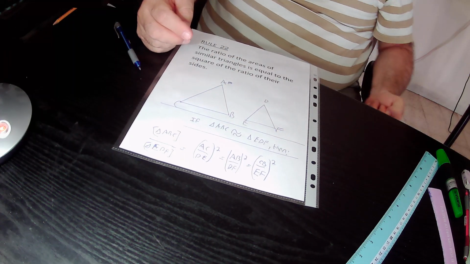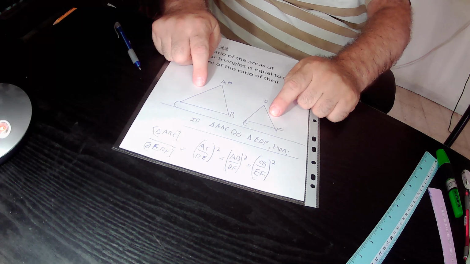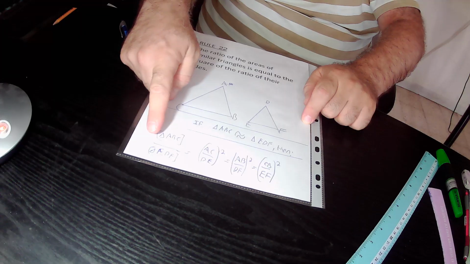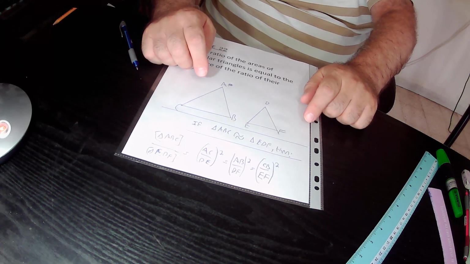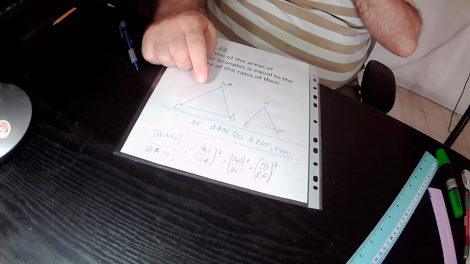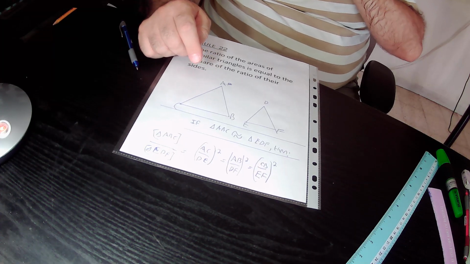Therefore, the ratio between the areas of those two triangles, that is the area of triangle ABC over the area of triangle EDF, will be equal to the square of the ratio of their corresponding sides.